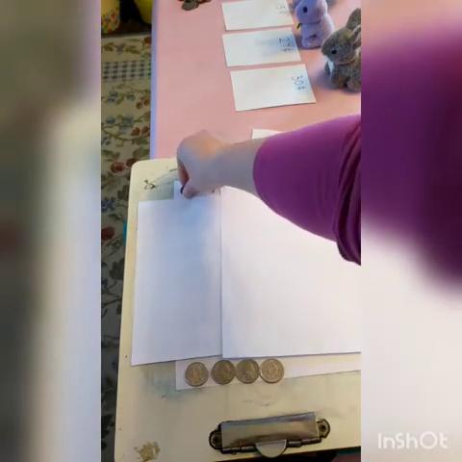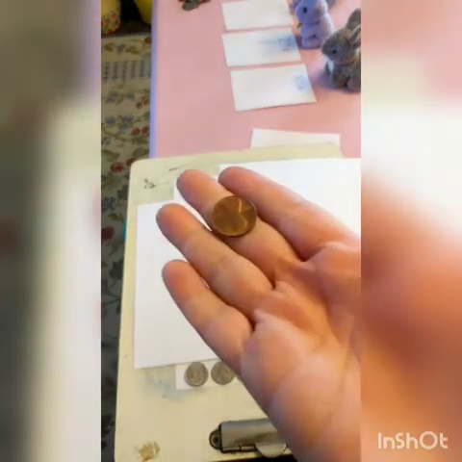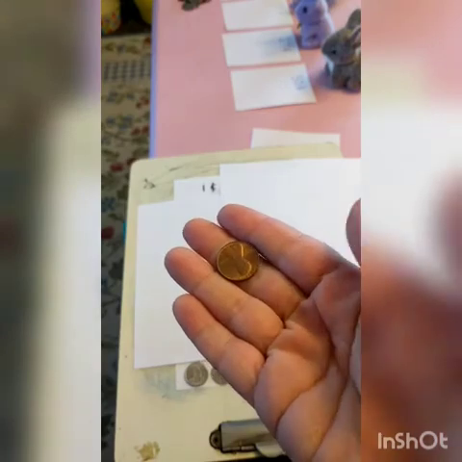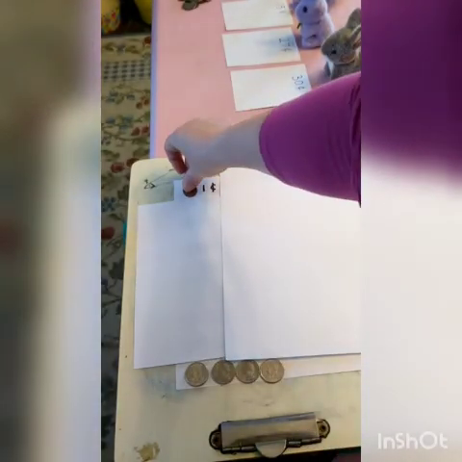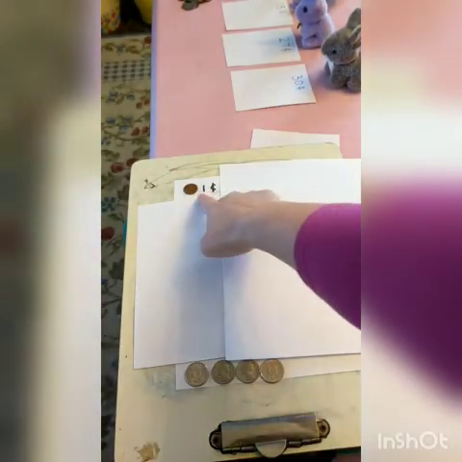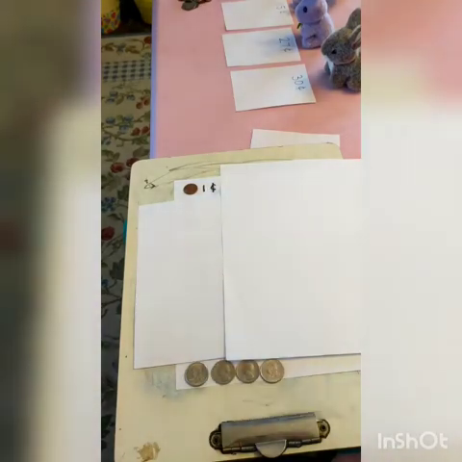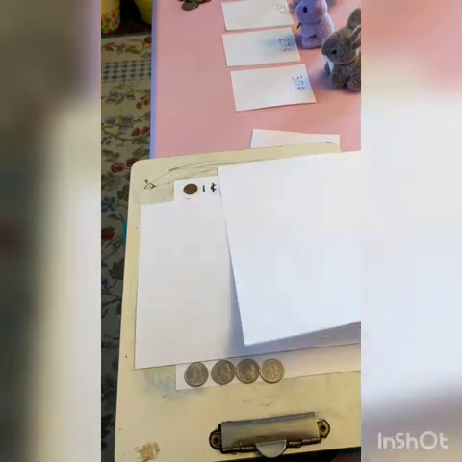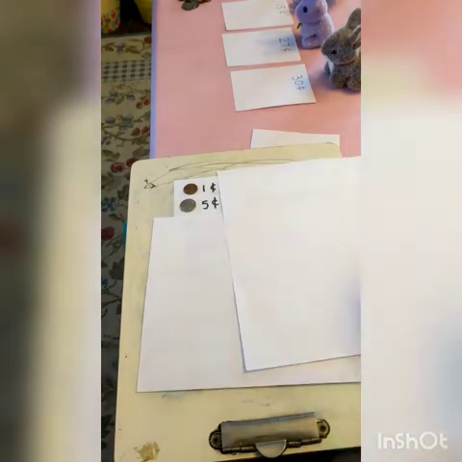The first one that we're going to work on is the penny. The penny is worth 1 cent. So if you can see here, I have 1 and then the cent sign written down. Okay? The next coin that we're going to go over is the nickel.